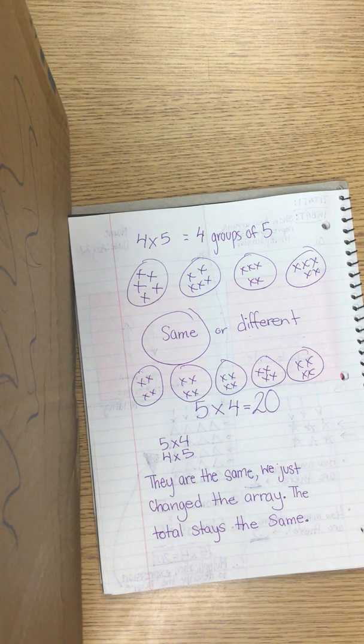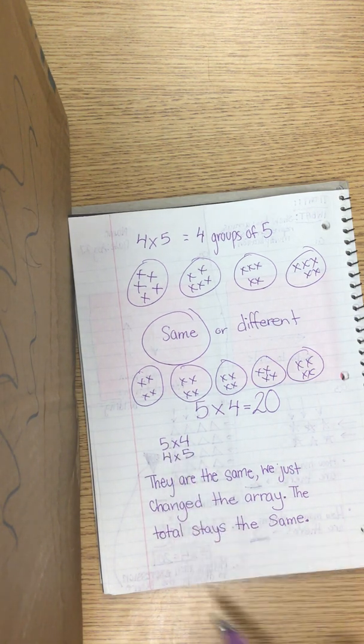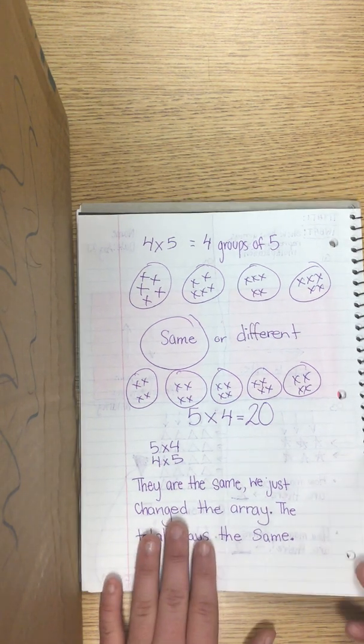If you add random numbers in there, it's not going to be the same because it's a whole different array. But if you just flip those, it's always going to be the same. Okay. All right, now I'm going to give you a challenge problem. Okay, so your challenge problem is this.